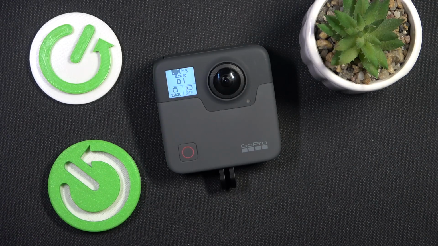Hello, in this video I'm gonna show you how to go to manual adjustment mode on GoPro Fusion 360.